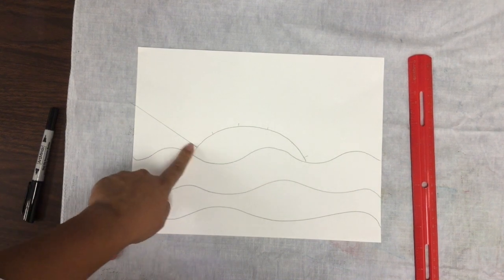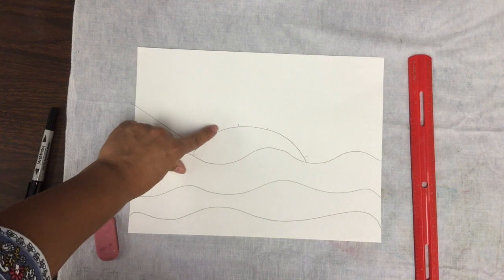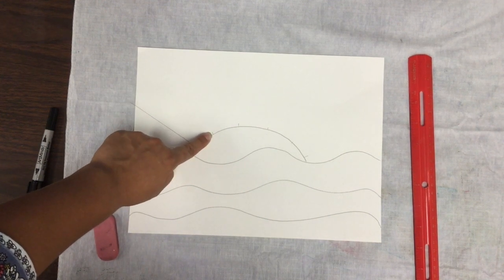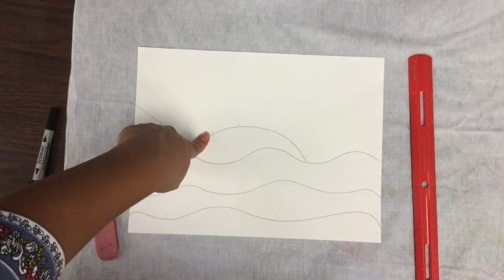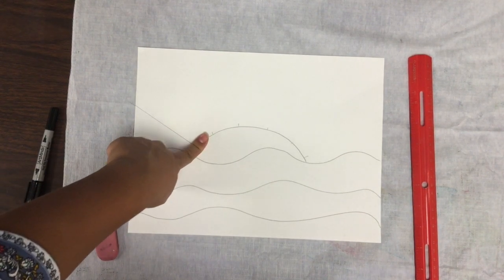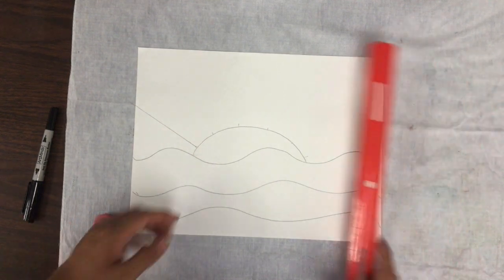All right, so I've got one sun ray right here. You can see that line I drew. Now I have another little dash mark. Okay, and again, you can do as many dash marks as you want. We don't want a trillion dash marks, but we want at least 5 or 6. Okay, maybe more than that, maybe 8. Okay, it's up to you.